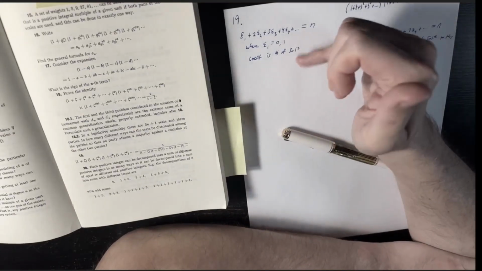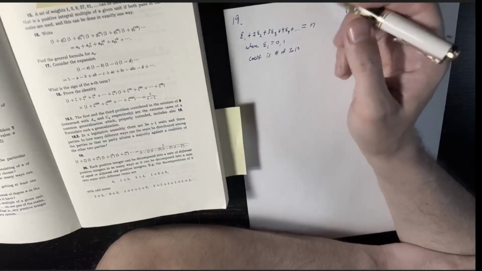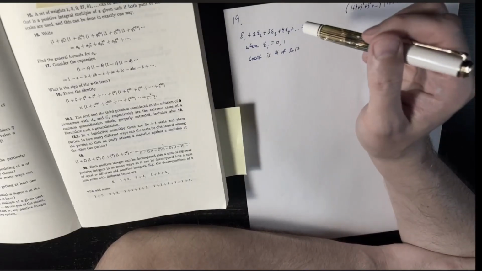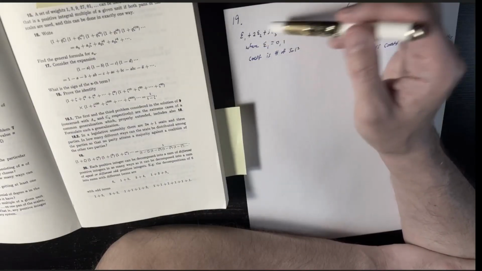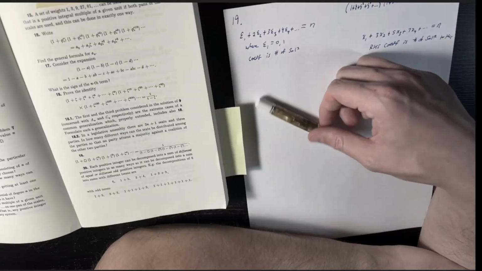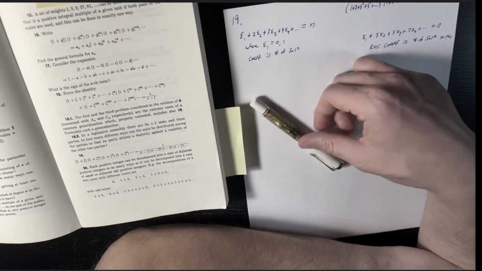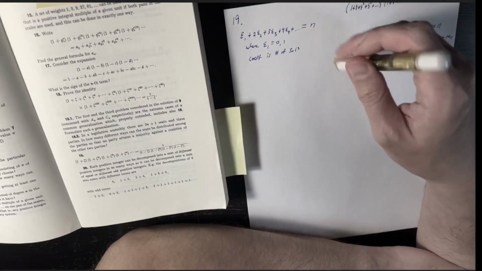So this is counting the number of ways, if you use the terms 1, 2, 3, natural number terms, that you can partition this number.